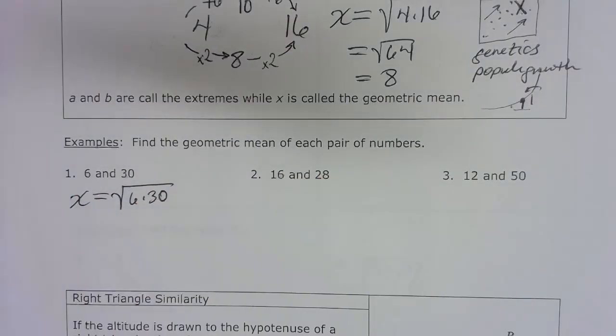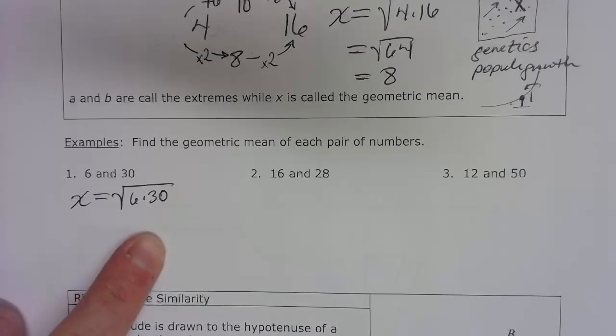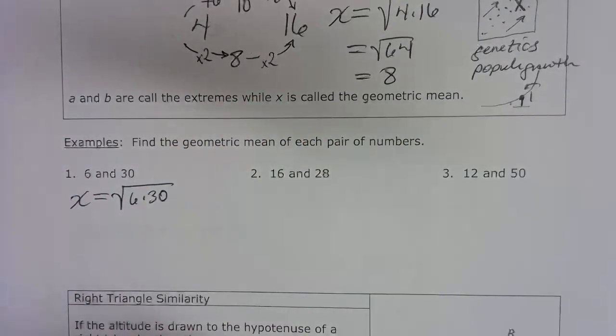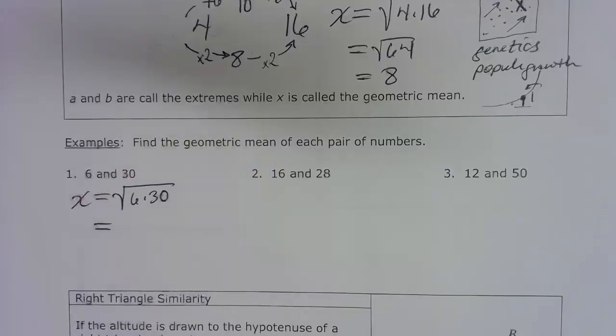So, ladies and gentlemen, what I'll say here, the geometric mean here, let's say the square root of 6 times 30, all right? And so this is literally it. Like, this is the answer. This is technically correct. Like, this is all you do. This is a geometric mean. But we want it in simplified radical form.